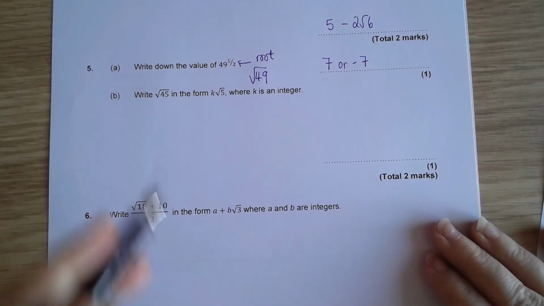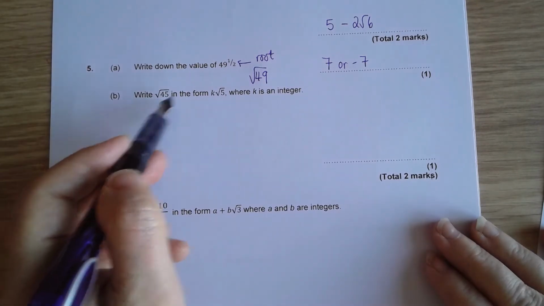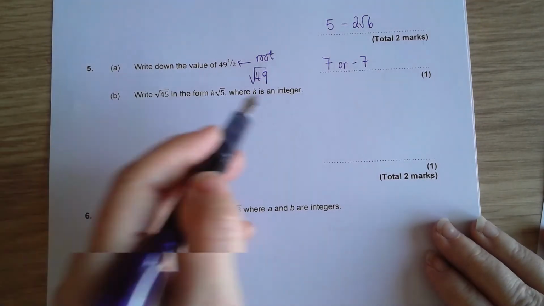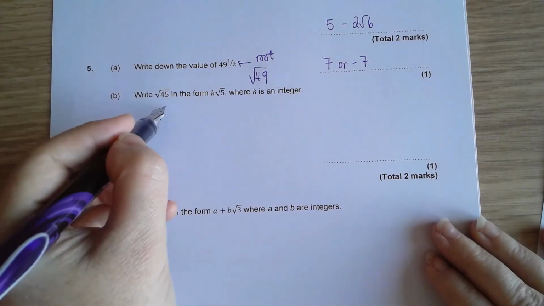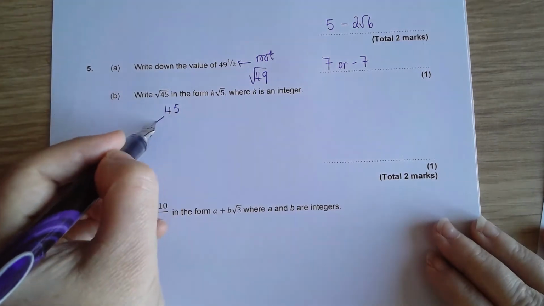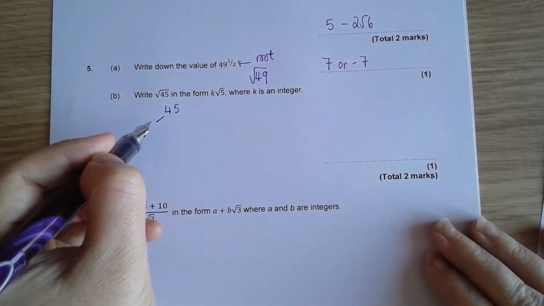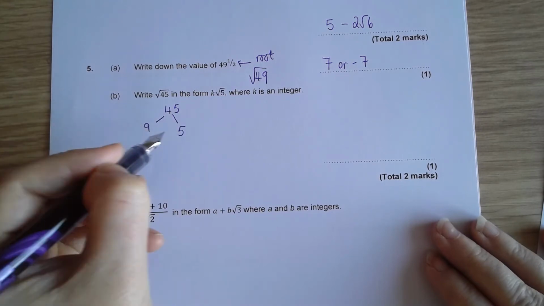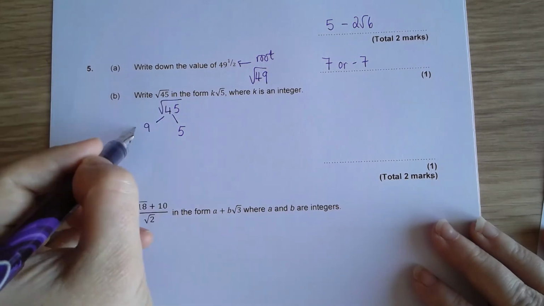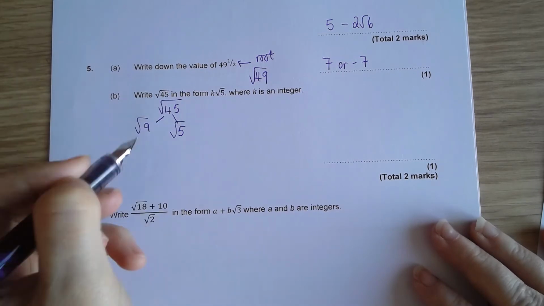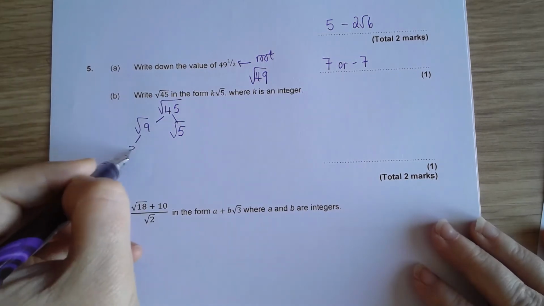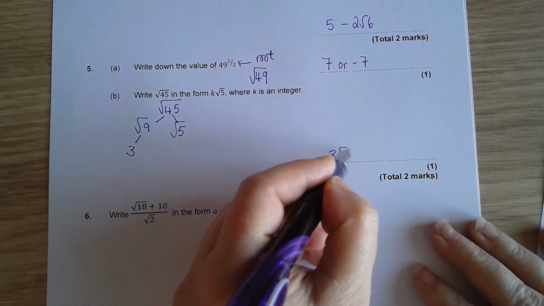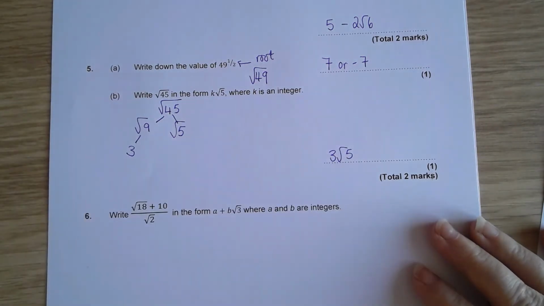Now it asks us to write down square root of 45 in this form, where k is an integer. 45, well, I've got to think of a square number. So it's 9 times 5. So actually square root of 45 is the square root of 9 times the square root of 5. And we know that's 3. So the answer is 3 root 5.